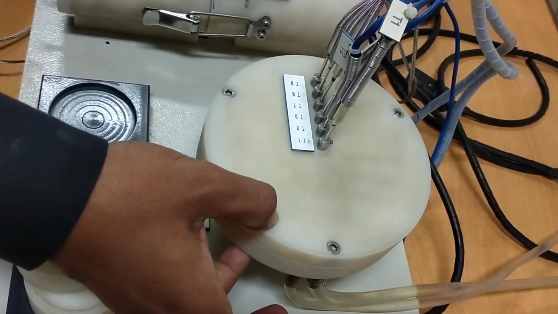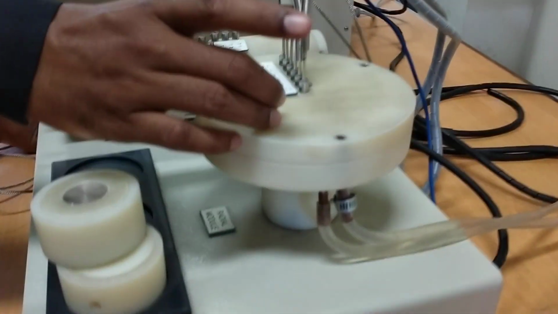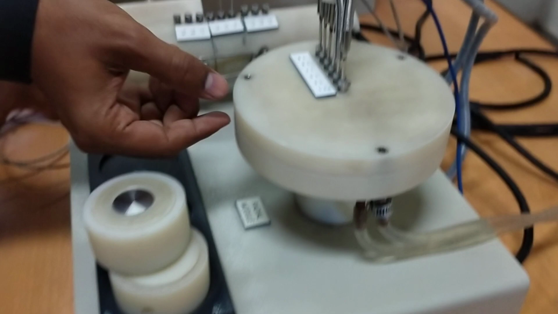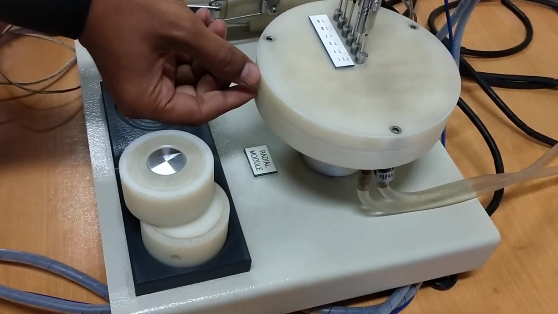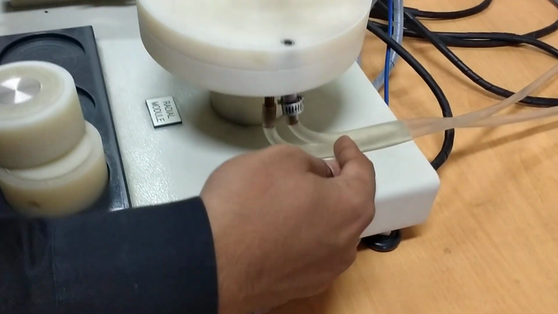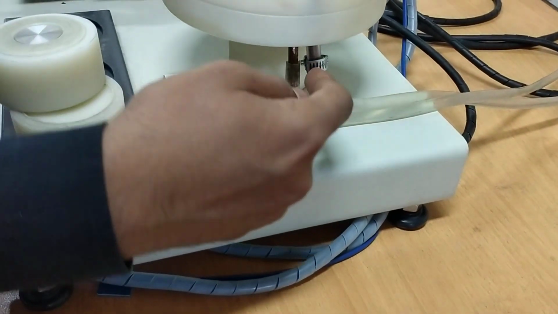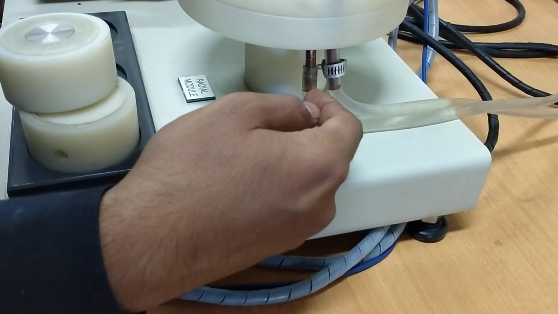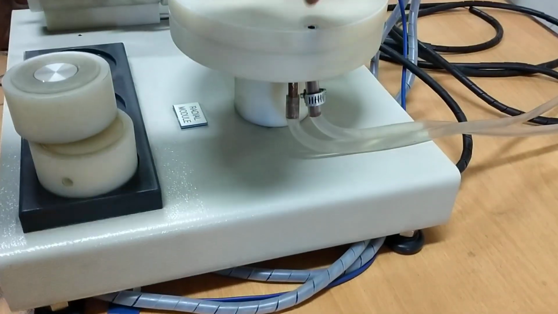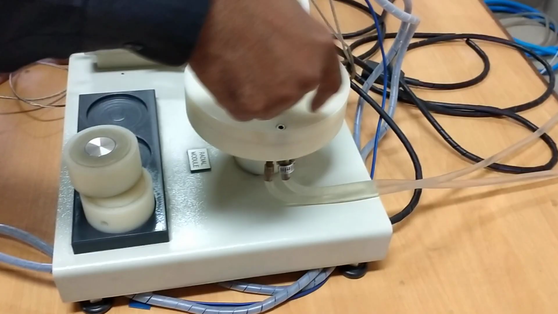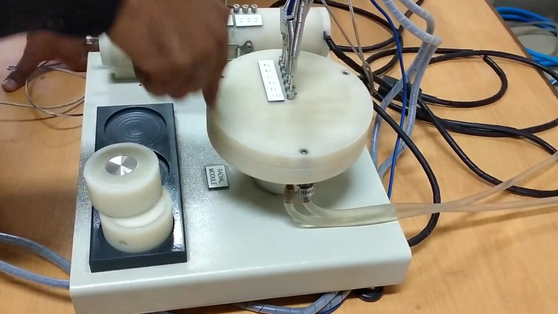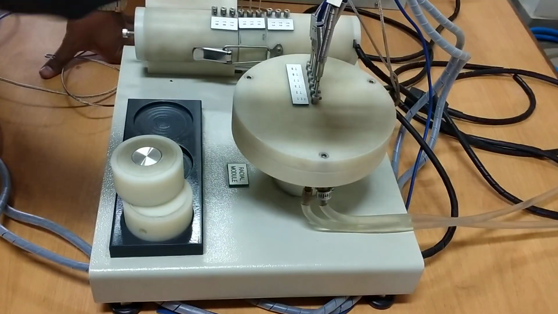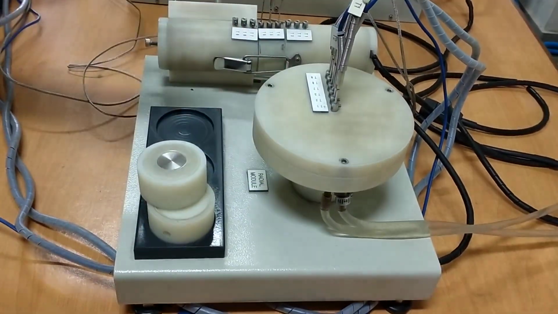Inside this plastic box there is a brass plate of diameter 110 mm and thickness 3 mm. On the bottom side, this one is the water inlet and this one is the water outlet. The water circulates in the outer periphery, absorbs the heat, and then leaves this radial module.